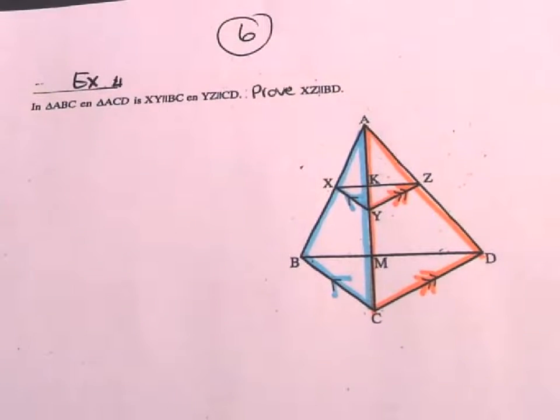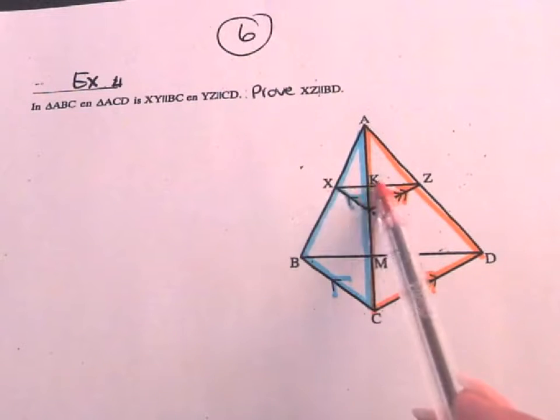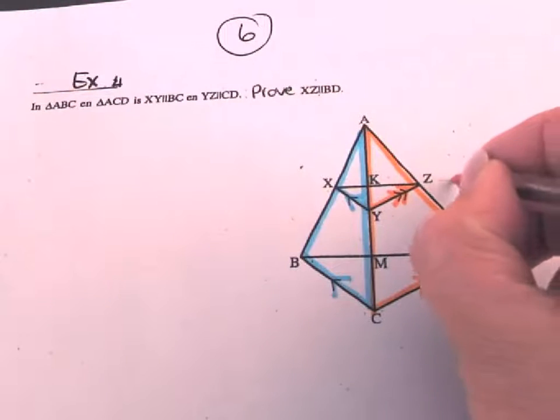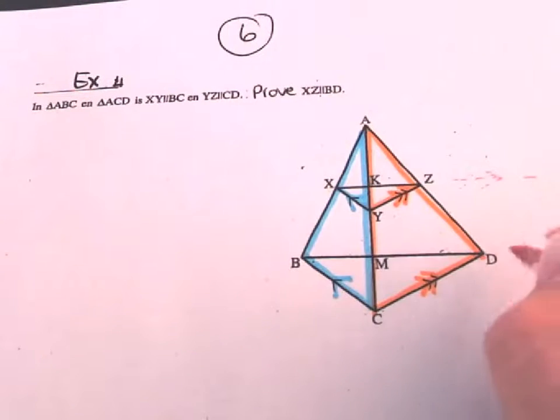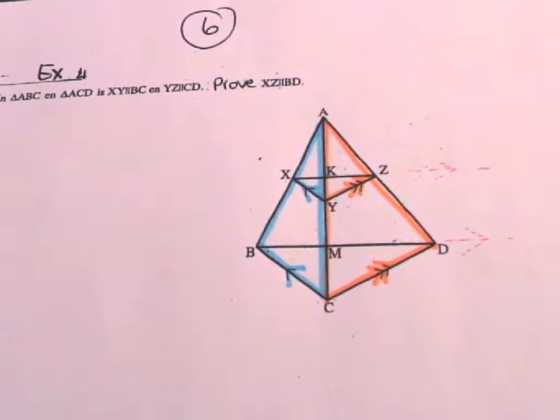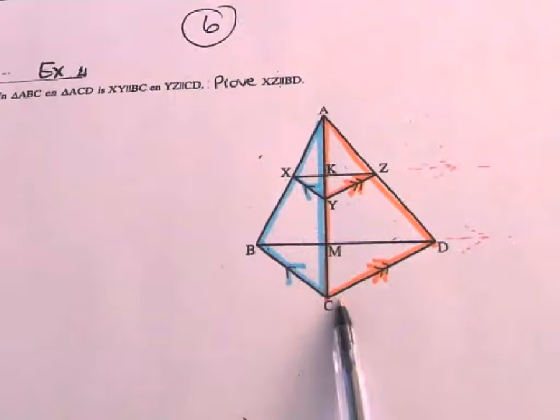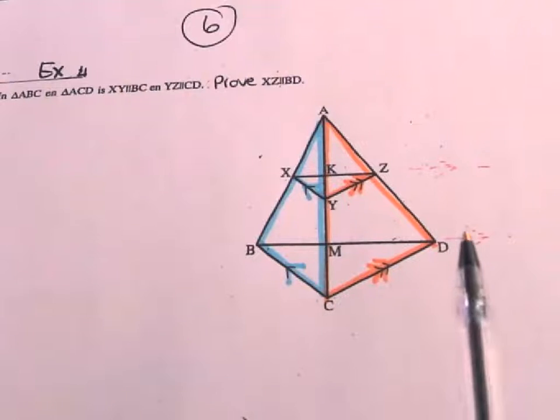Alright, they ask us, prove that XZ is parallel to BD. So we need to prove that one. Where do we start? I identified my parallel lines. I identified my triangles. Now you go to the proportions.